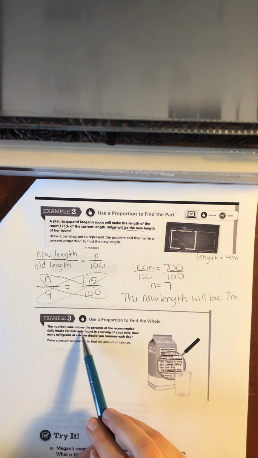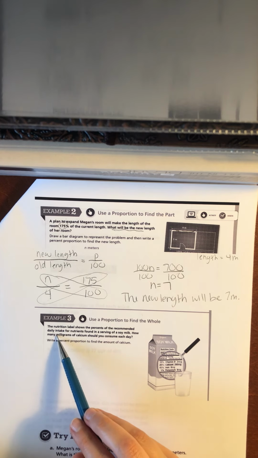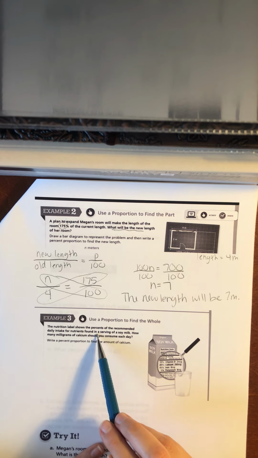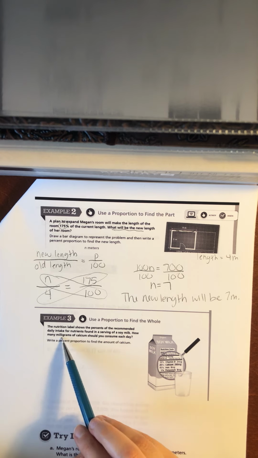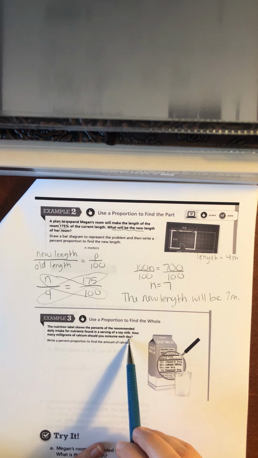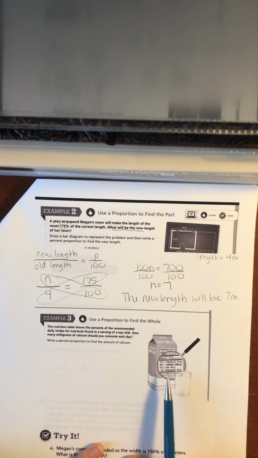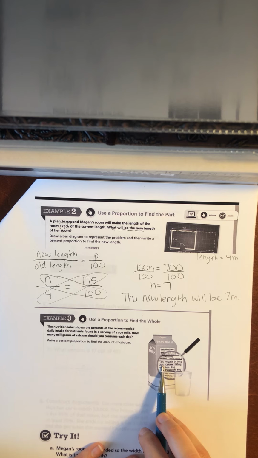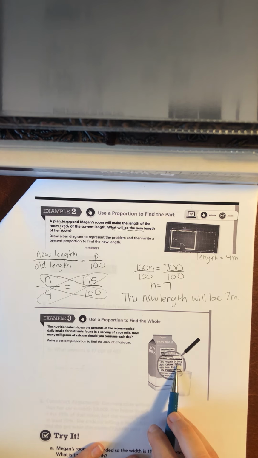Example 3. The nutrition label shows the percents of the recommended daily intake for nutrients found in a serving of soy milk. How many milligrams of calcium should you consume each day? If we look at the milk carton here, it says that 20% is 260 milligrams of calcium.